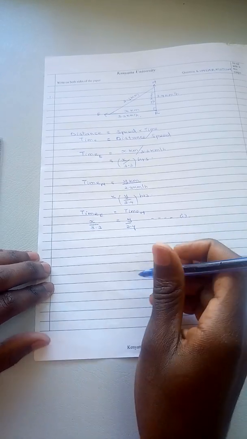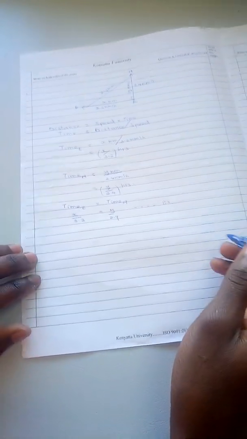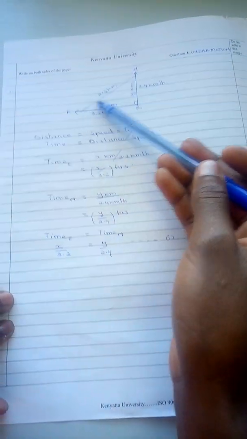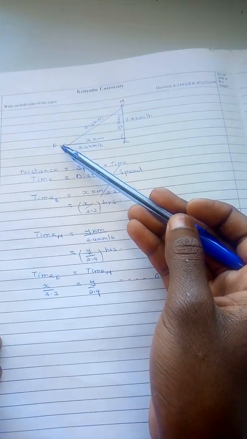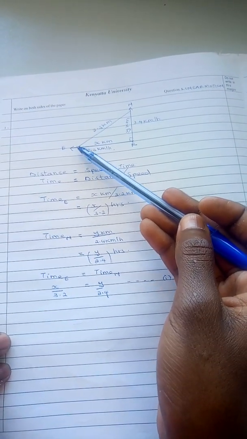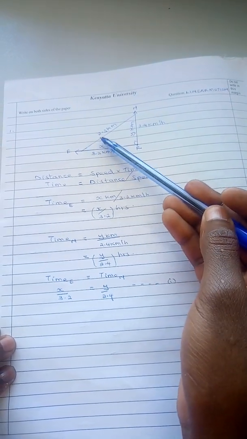Good. Our second equation: we're told the maximum distance between the two policemen when the walkie-talkie stopped working was 2.5 kilometers.